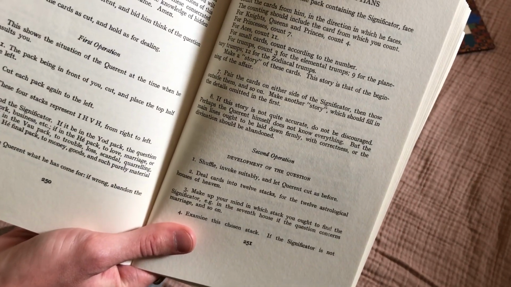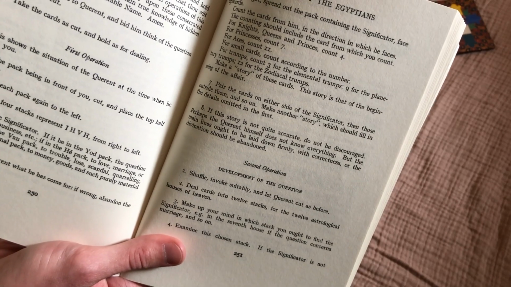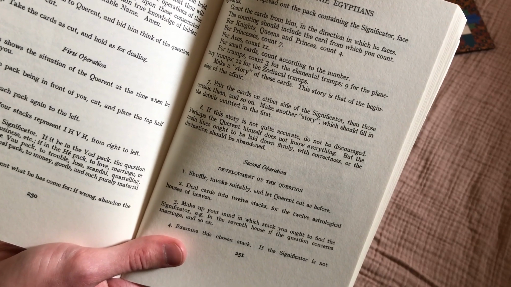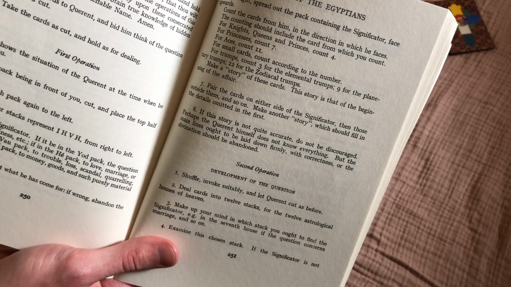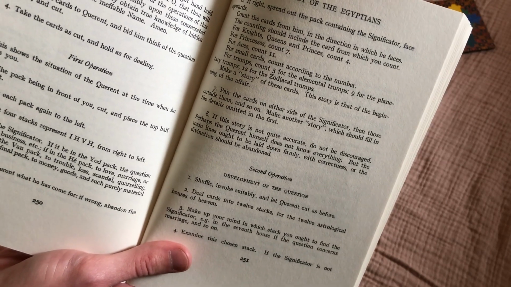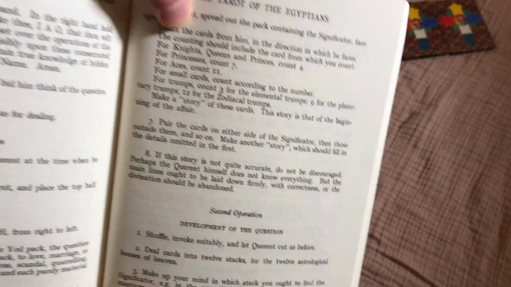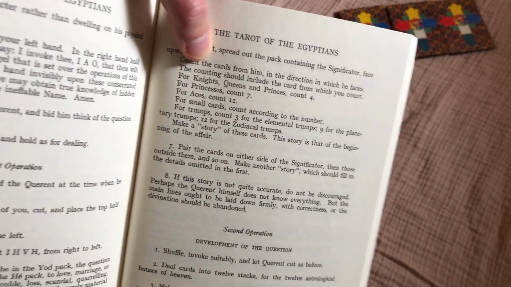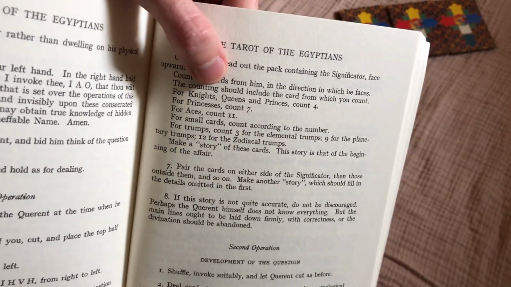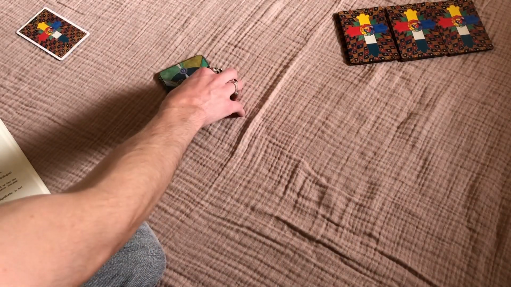If right, spread out the cards of the pack containing the significator face upward. Count the cards from him in the direction in which he faces. Counting should include the card from which you count. So basically you would start face up where your significator is, and there are numbers that let you know how you would count. So we could almost make it into a circle.